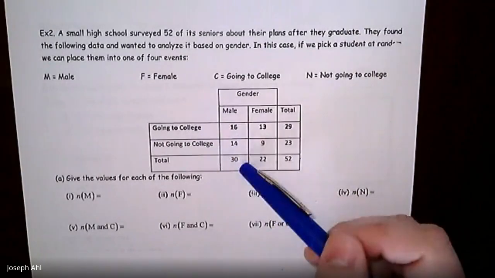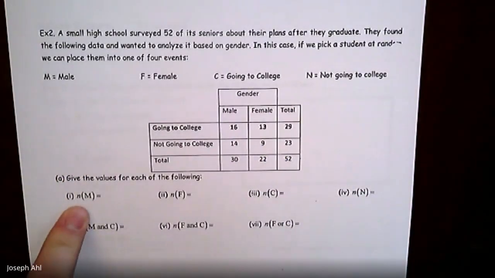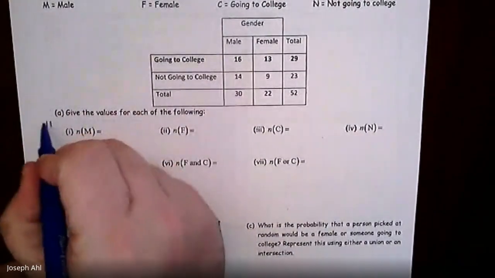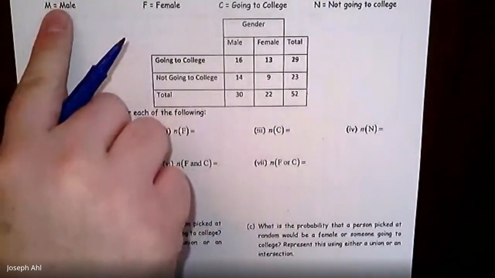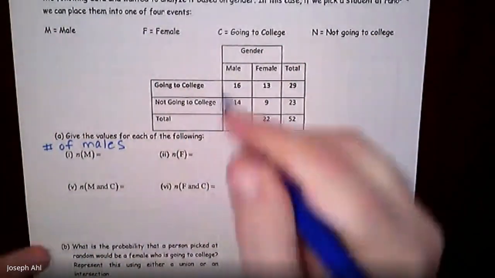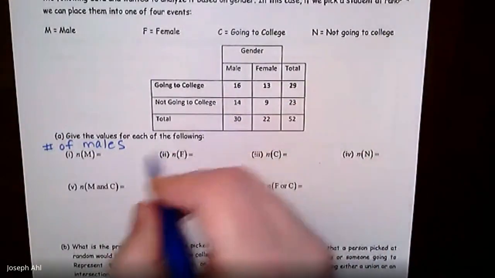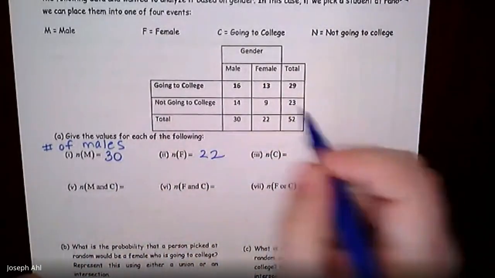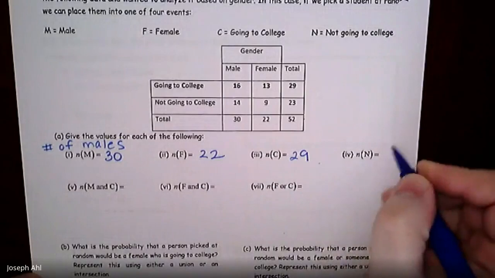And you can see these totals going down. And if you take a look at this notation down in part A, when it says n of M, that would be the number of, and then capital M, it's defined up there as being males, right? So if we look at male, female, college, and then not going to college. So the number of males total is 30 here, okay? So we can fill that in pretty quickly from the top. Number of females total, 22. Number going to college across the top row is 29. Number of not going to college is 23.